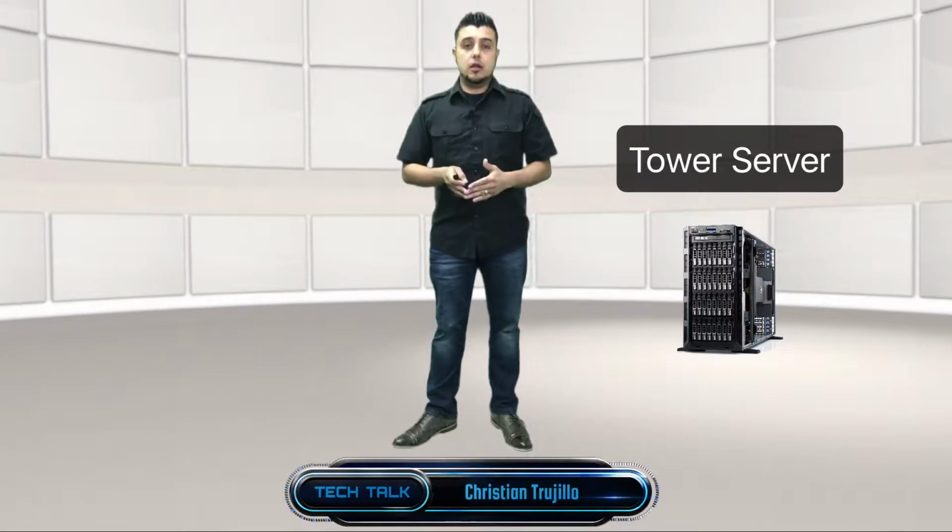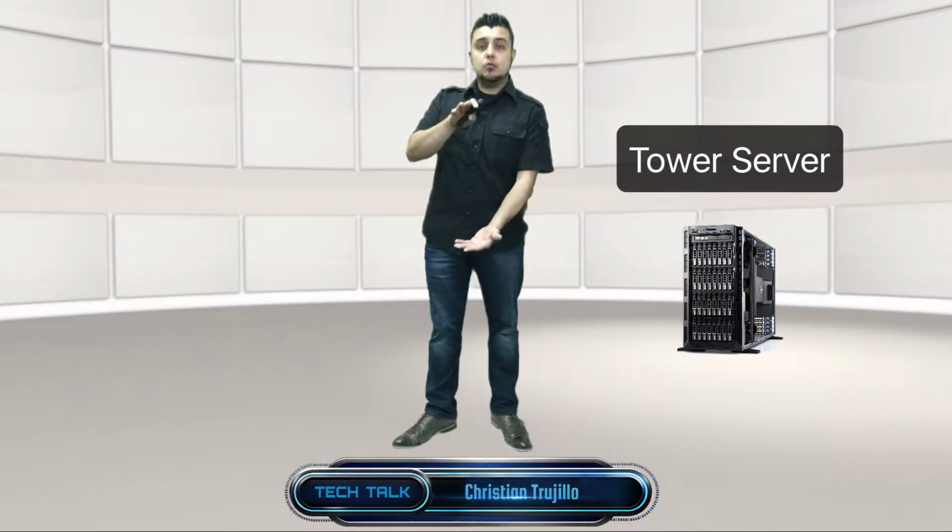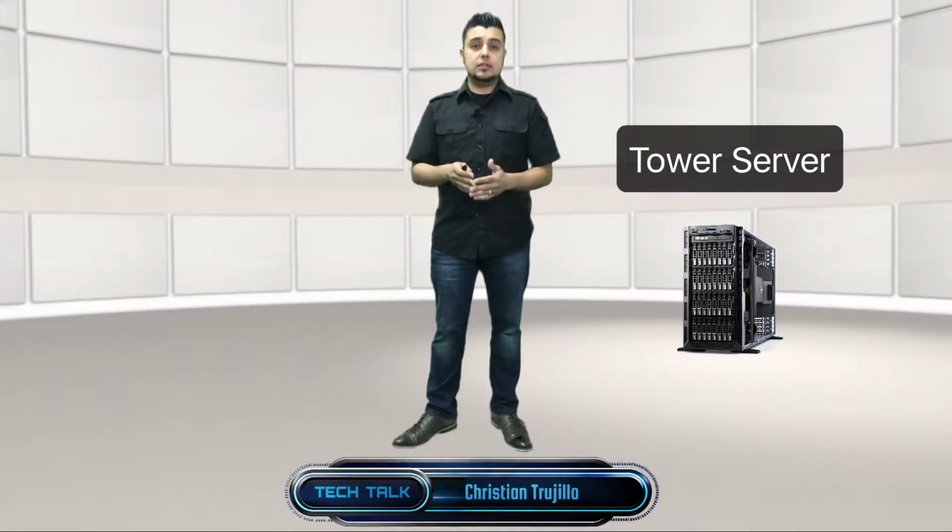Let's go into the components of the servers and talk about the different parts, hardware wise, of a server. First, let's define the different types of hardware servers there are. There are tower servers that you've seen, almost like a desktop type, but that one can be a server.